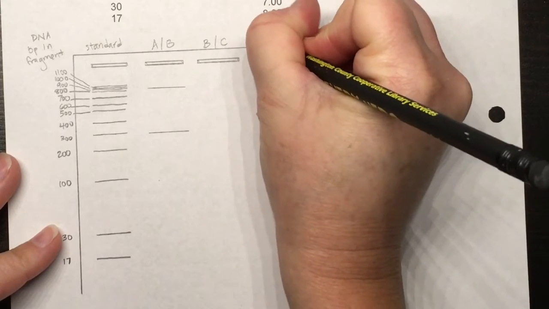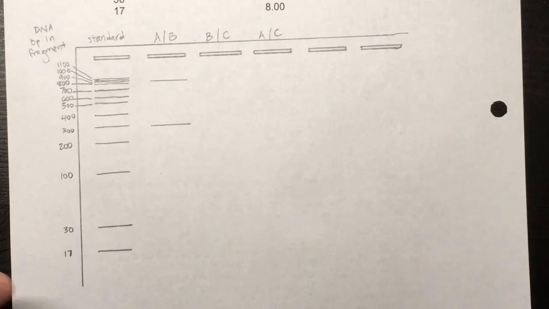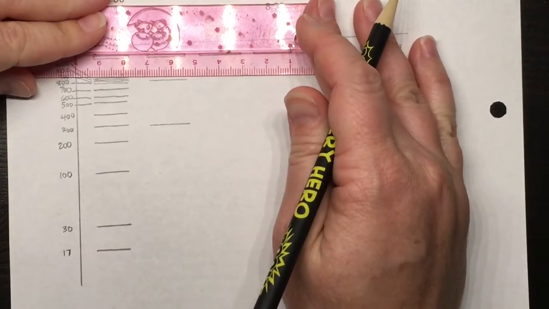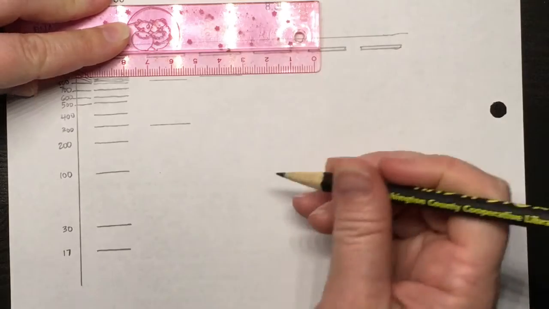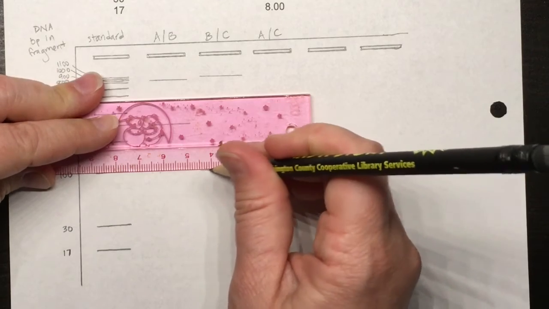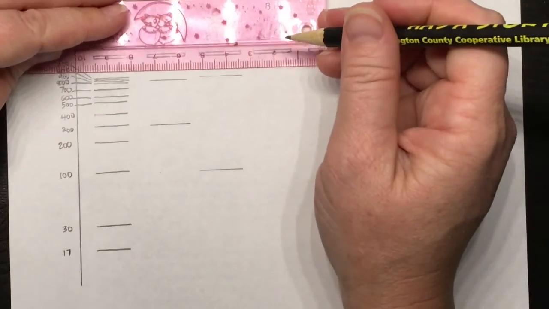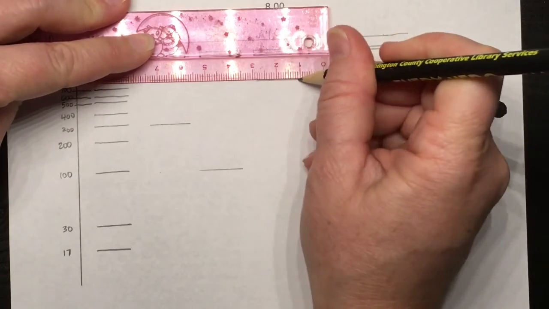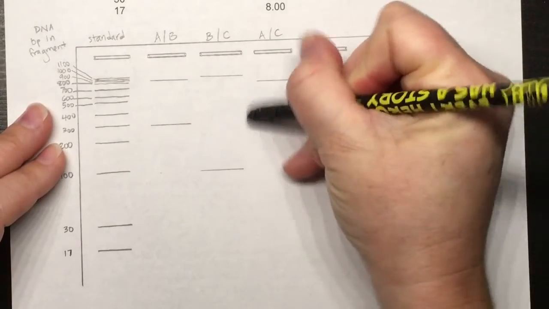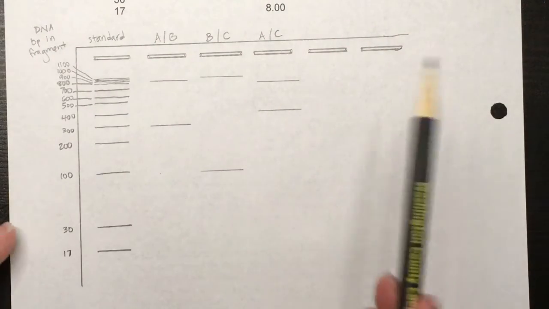Pretty cool, huh? So what would it have looked like if we used both B and C enzyme and A and C? So if you're watching along, please pause the video, go ahead and draw those in, make sure you understand, and then come back to me. 1100, 100, about there. 800, 400. Ooh, not beautiful, but okay. So hopefully yours agree with mine.